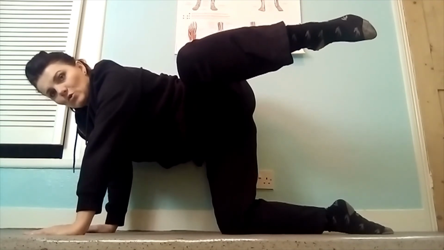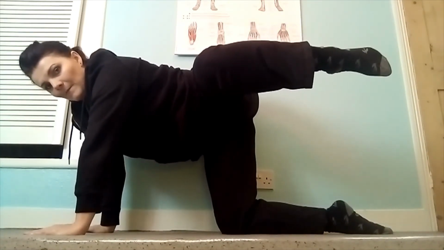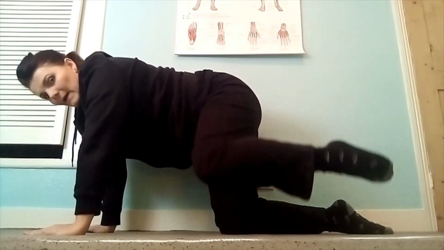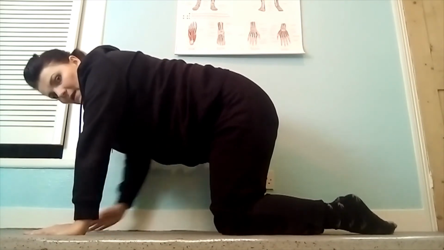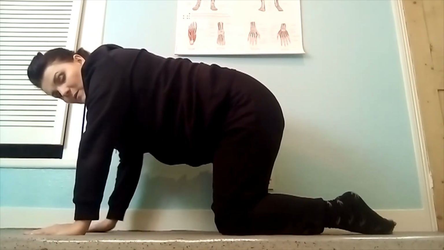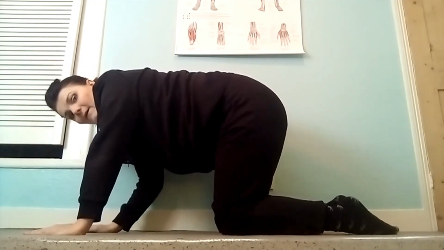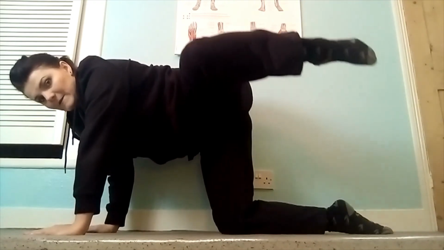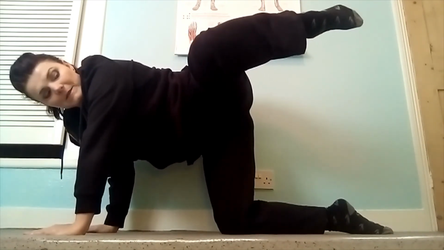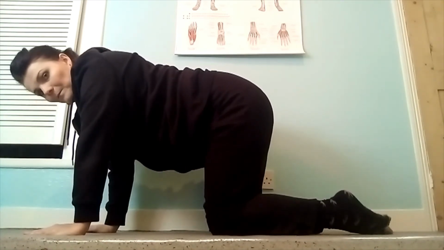Making sure you don't drop into this opposite hip. And then you're going to lower back down and you're going to repeat. Again, making sure that this other opposite hip maintains the same position and you're not kind of dropping into that side. Just lifting it up to the side, maintaining the 90-degree angle at the knee and back down.